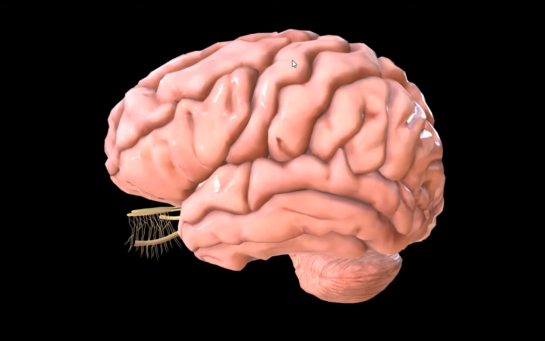So the motor cortex is a connective term for the region of the brain that helps us to perform movement, and it's divided into three primary regions, depending on how deep you want to go into your brain anatomy.